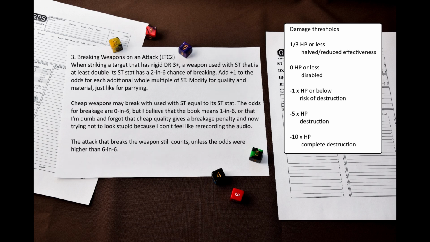Finally, we have rules for breaking a weapon on an attack. They are not in the basic set but in GURPS Low-Tech Companion 2. When striking a target that has non-flexible DR 3 or higher, a weapon used with ST that's at least double its ST stat has a 2 in 6 chance of breaking. Add +1 to these odds per additional whole numbered ST multiple and modify for quality and material just like you do for weapon breakage on a parry.